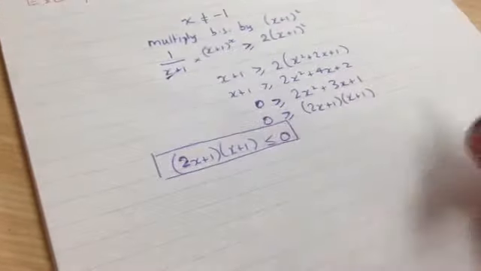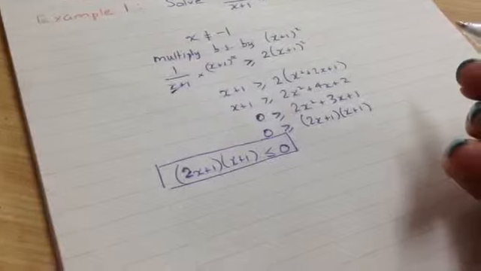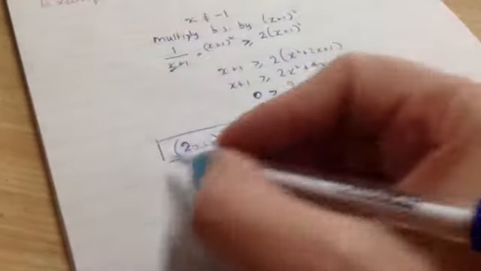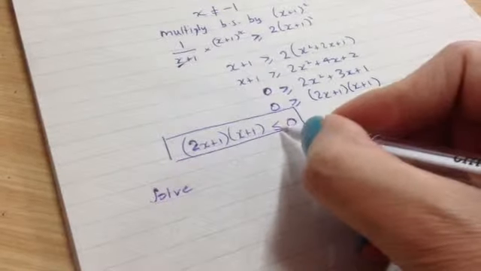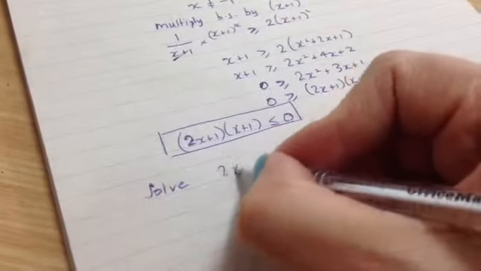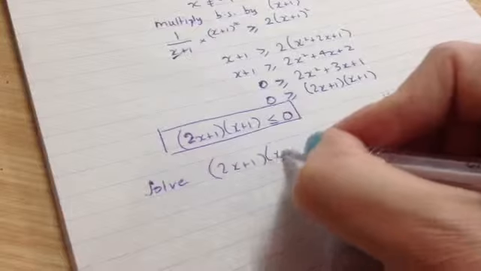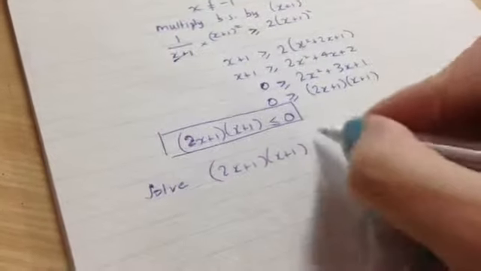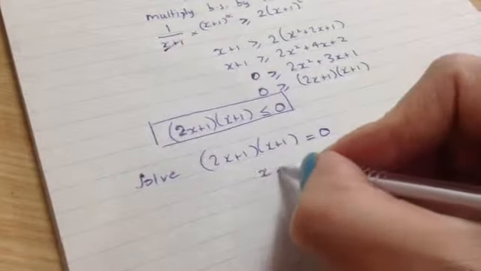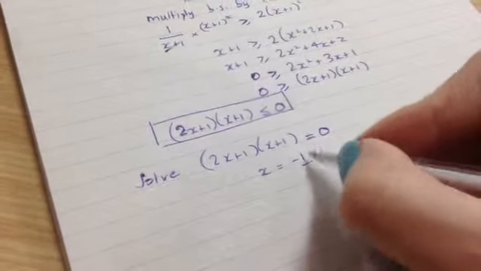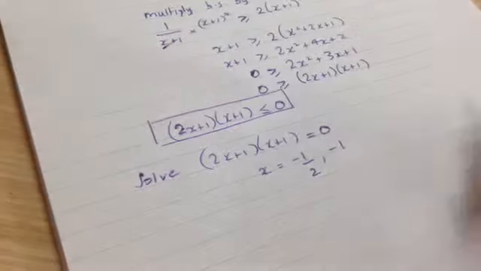Now the next step is to solve this as though it was equal to 0. So solve (2x + 1)(x + 1) equals 0, because we're going to find our x-intercepts and graph it. When you do that, you're going to get that x is equal to -1/2 and -1.